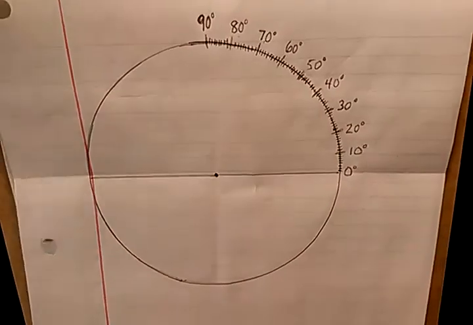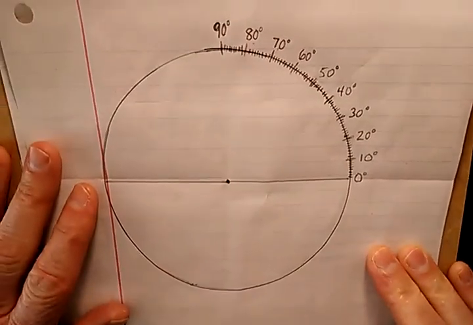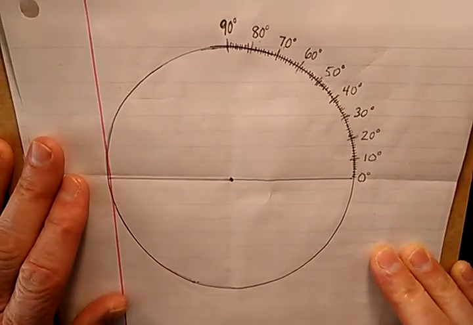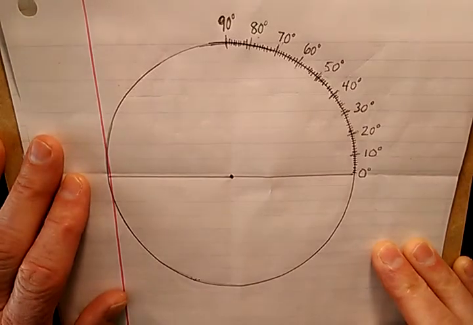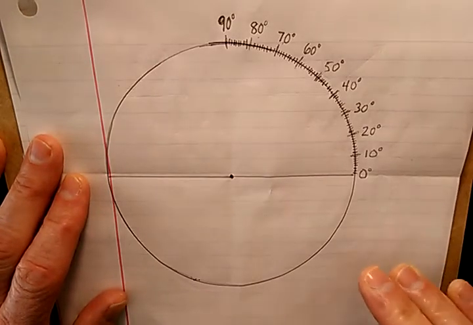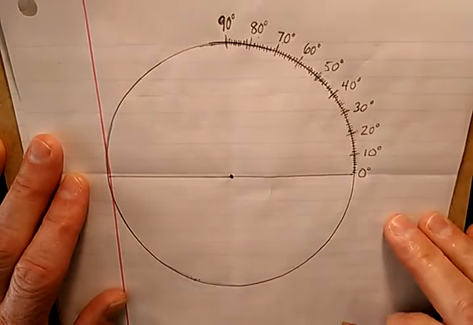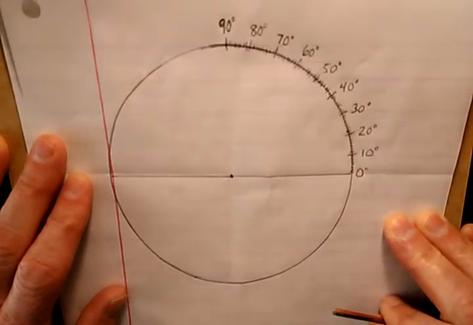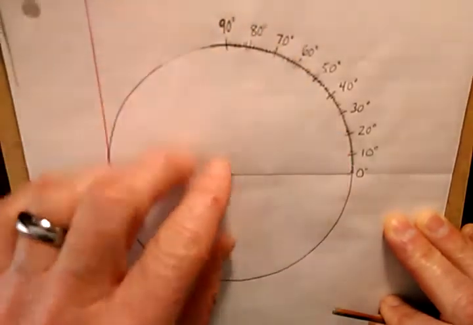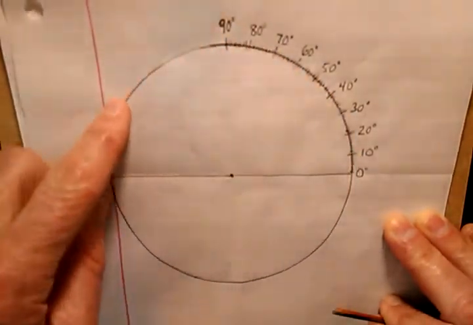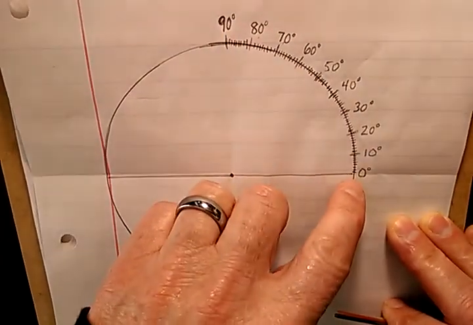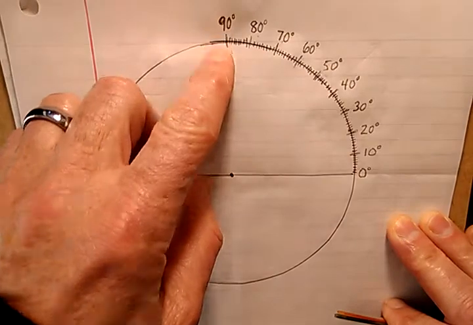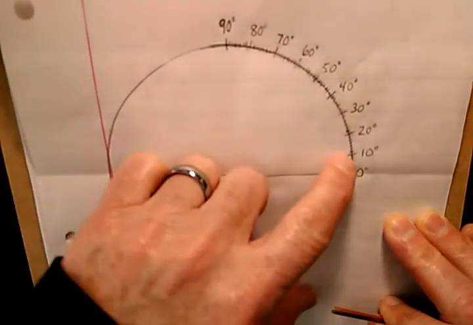So if you look at this paper, I have a circle. You don't need to copy this down in your notes. You can just watch this. I've got a circle, and mathematicians have decided that a circle should be divided into 360 equal parts. So on this circle, I haven't drawn all 360 parts. I only drew 0 to 90. But you can see how it works.